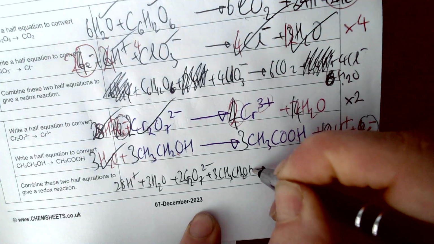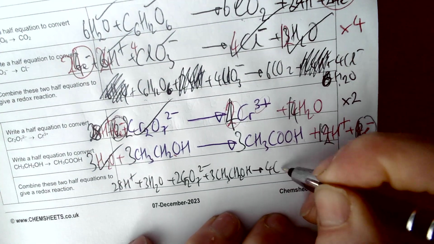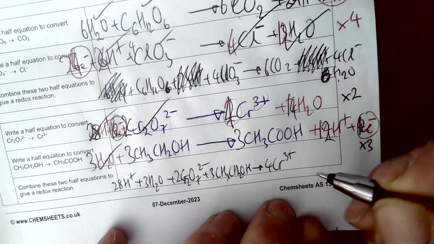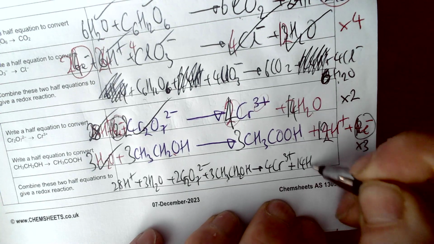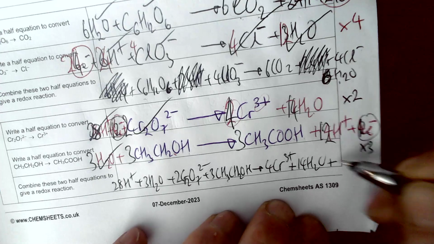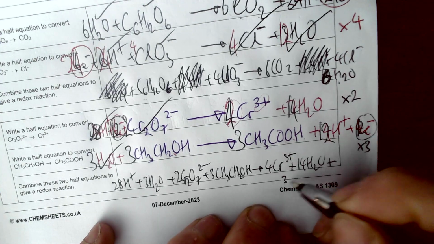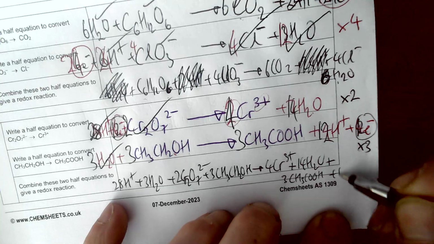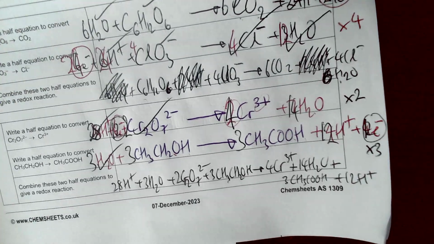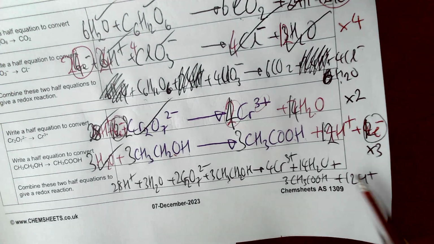CH3CH2OH makes 4 Cr3 pluses plus 14 H2O plus, I'm going to go on to the next line, 3 ethanoic acid, CH3COOH plus 12 H plus. Bit of a sore arm while I'm doing all this writing.